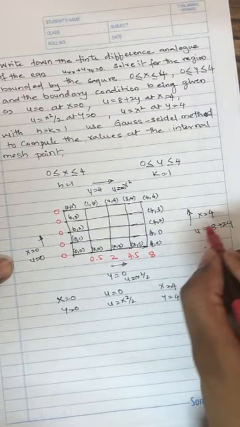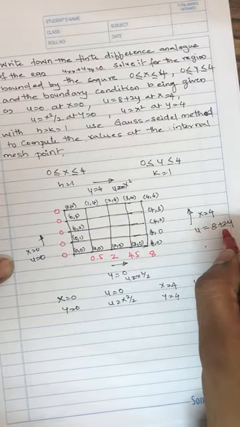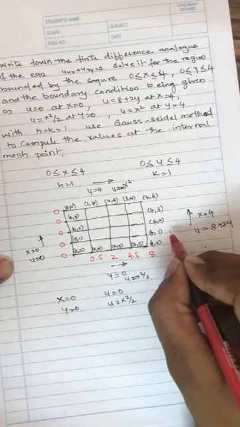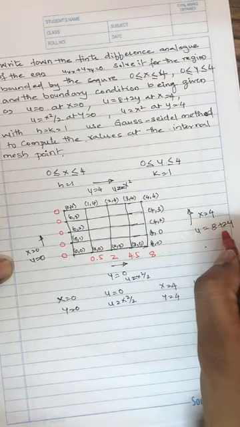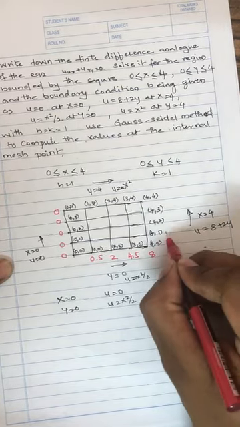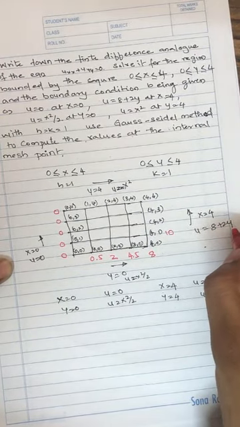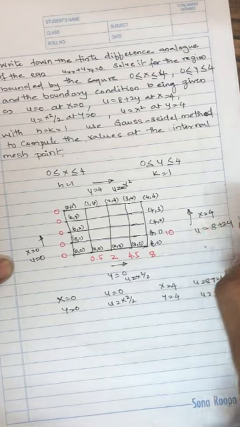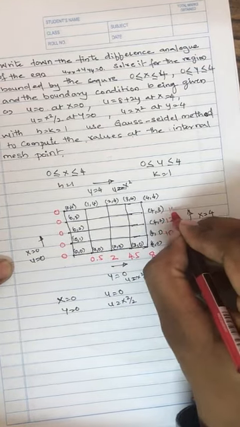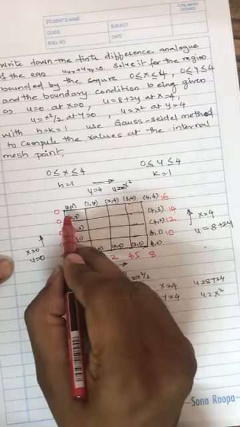Now calculate this value. At x equal to 4, y will be 0. 2 into 0 is 0, 0 plus 8 is 8. Already we have calculated this. Now move on to the next step. 8 plus 2 into y, where y is 1. So 2 into 1 will be 2, 2 plus 8 is 10. Next is y equal to 2 at x equal to 4. So 8 plus 2 into 2, 2 twos are 4, 4 plus 8 is 12. Similarly, next 3 into 2 is 6, 6 plus 8 is 14. Then 4 into 2 is 8, 8 plus 8 is 16.